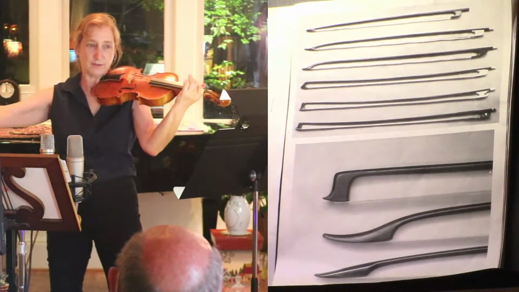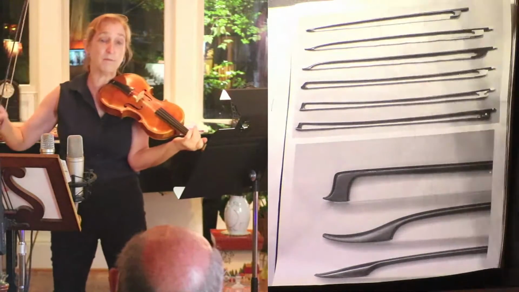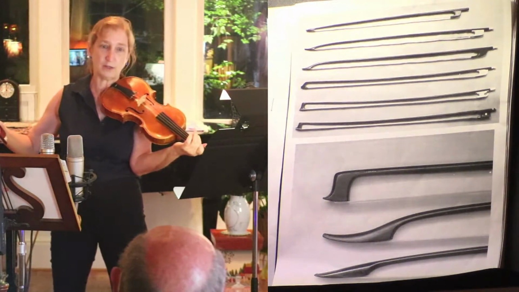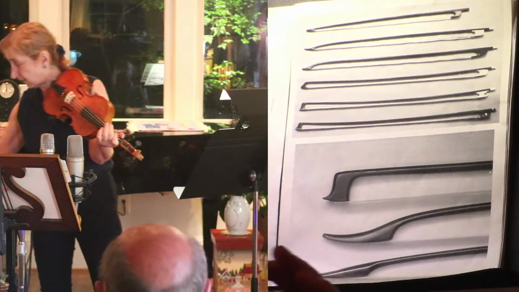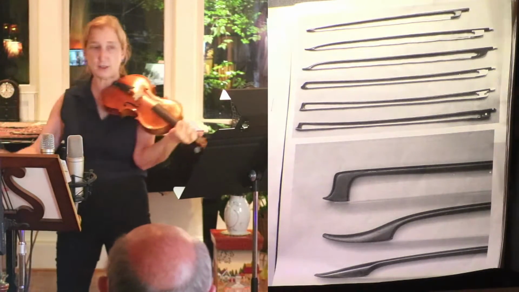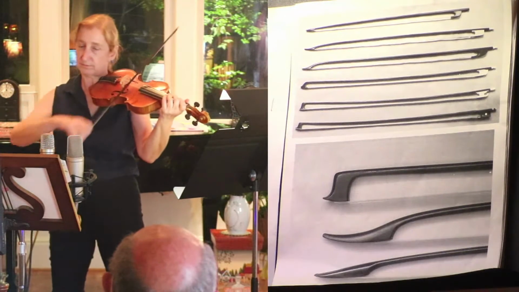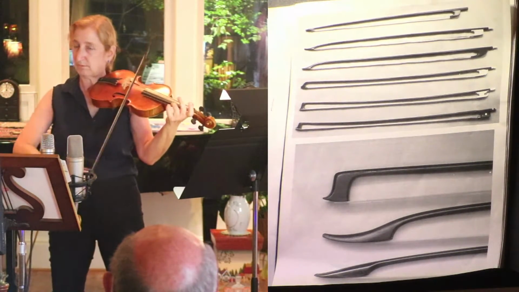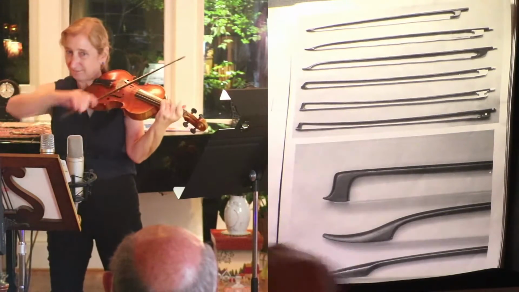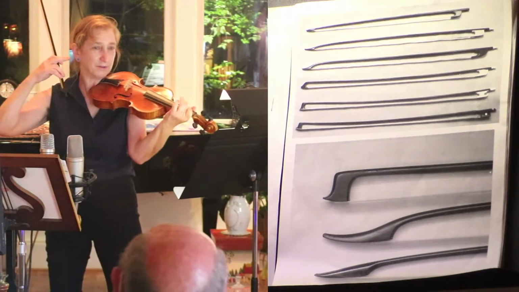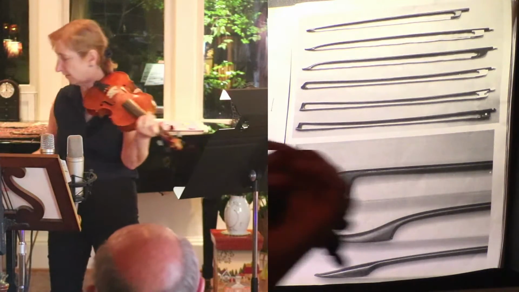So that's the resonance. This is a pretty good room, but imagine if this was a stone church. It's actually quite huge sounding. Now that was the short bow from the 17th century. The bow is getting a little longer, same thing. You start to hear a slightly different quality because the bow is heavier.